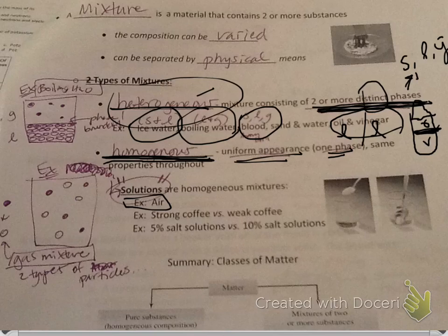But if you breathe air on one side of the room, and then you go and breathe air on the other side of the room, do you have to worry about the oxygen content being off and your brain shutting down because you don't have enough oxygen? No, because air is uniform. There's about 21% oxygen in air. So you don't have to worry about the composition of air. It's the same throughout all of the different gases. Therefore, it's a homogeneous mixture. It's an example of a gaseous solution.